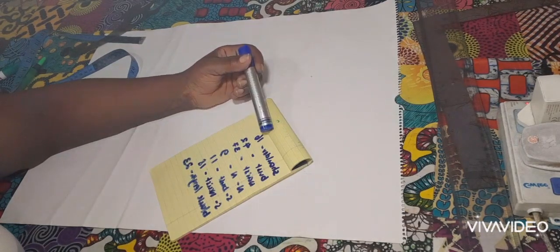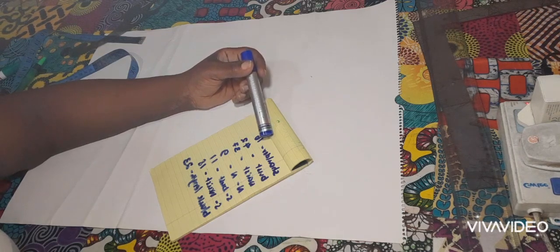Today we're going to be drafting a basic bodice pattern. Basic as in basic. This basic bodice pattern, you can use it to draft other patterns.